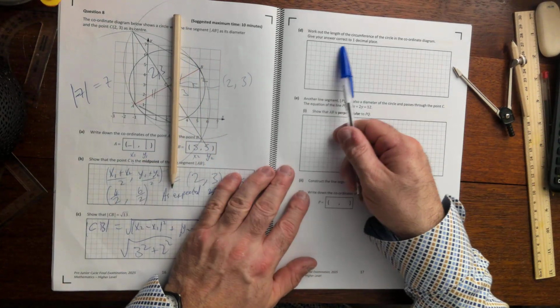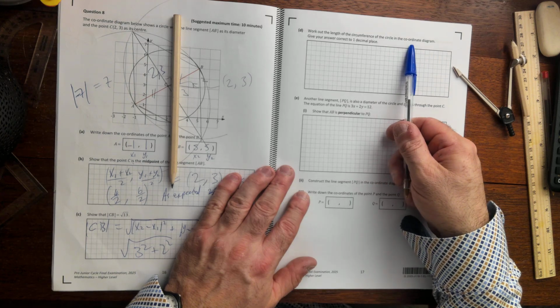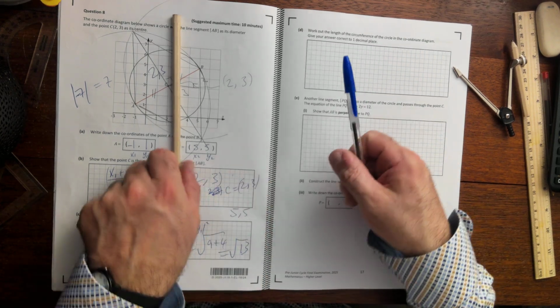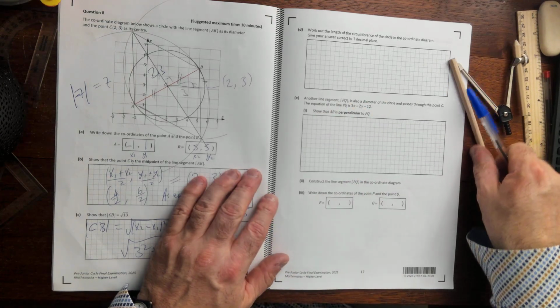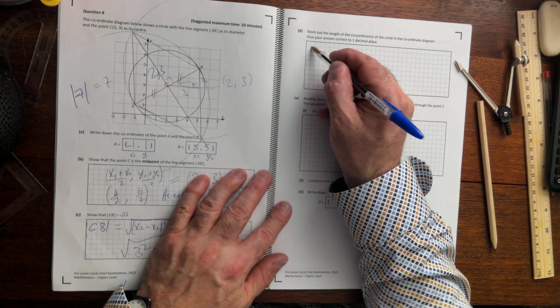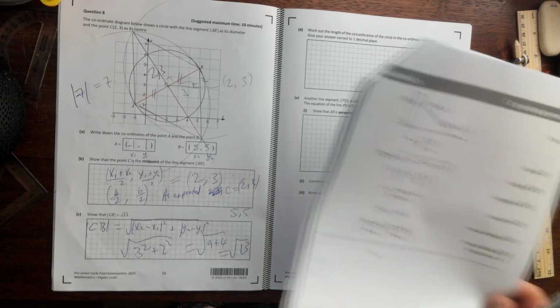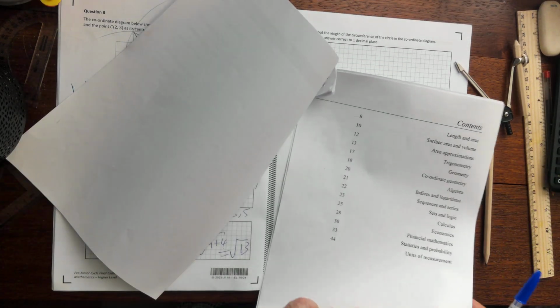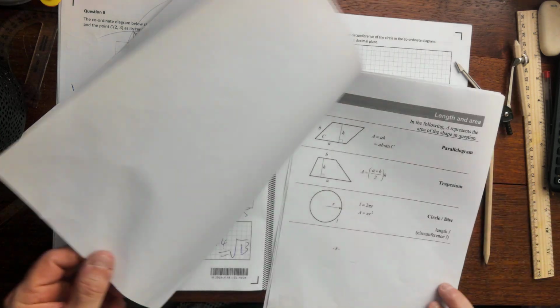Work out the length of the circumference of the circle in the coordinate diagram. Give your answer correct to one decimal place. Okay, so the circumference of the circle is 2 pi r. We go way back to our lengths and area here.